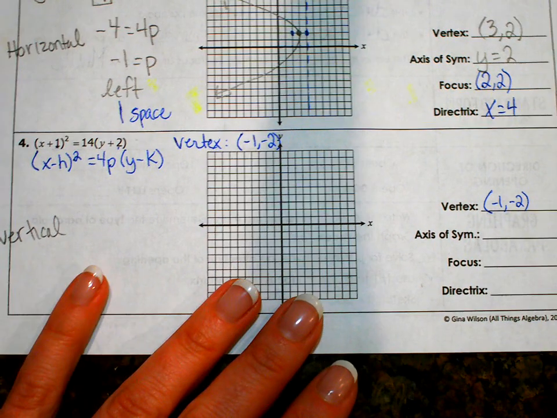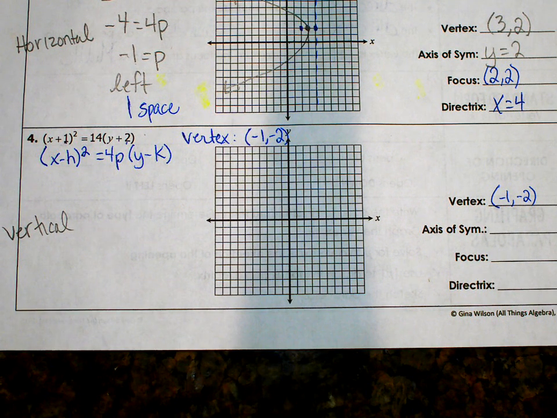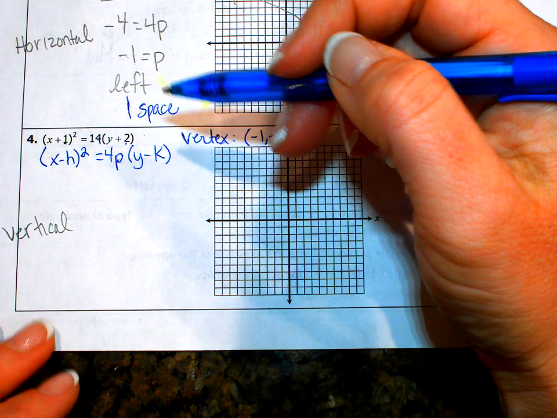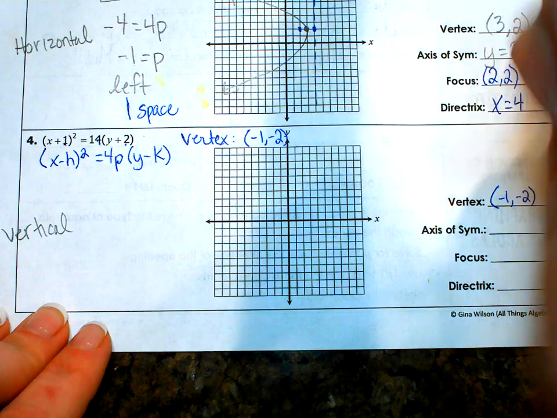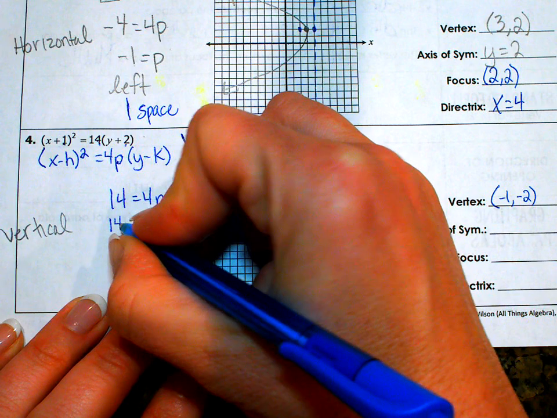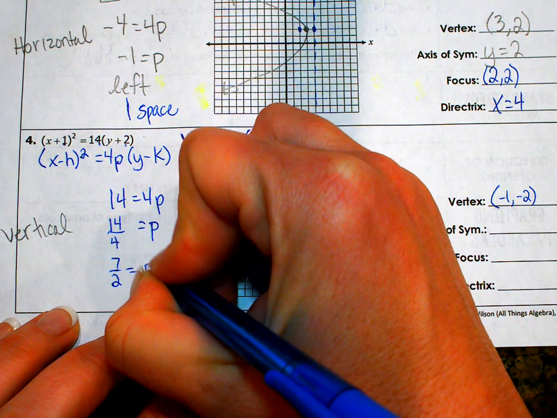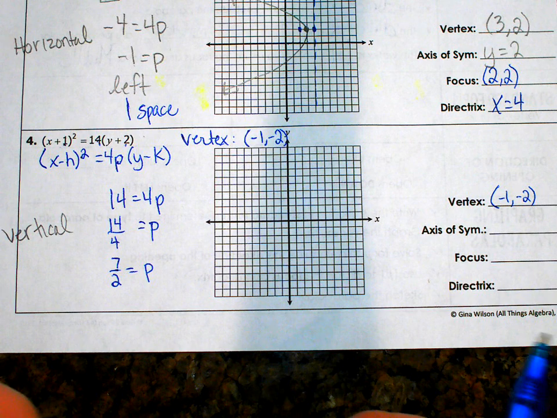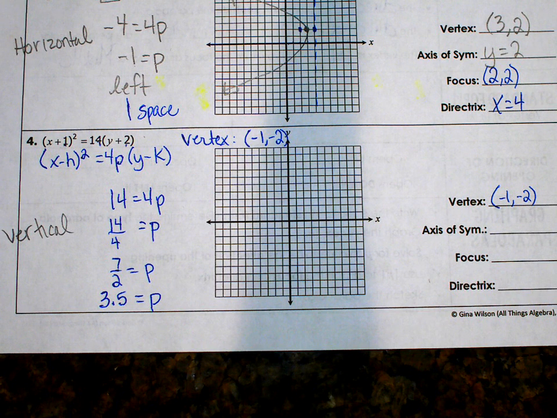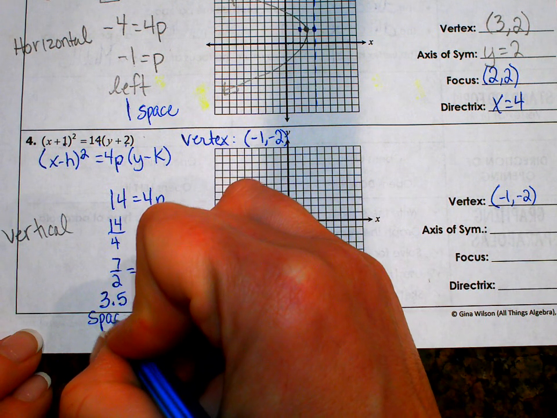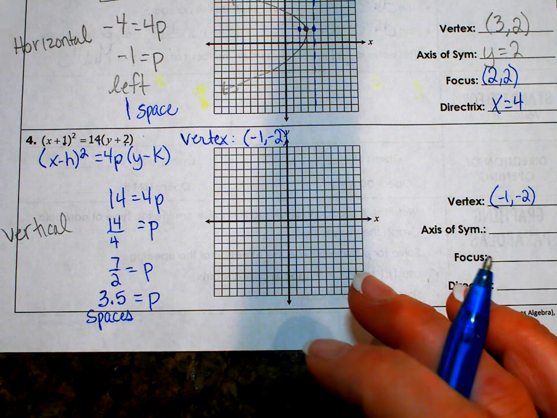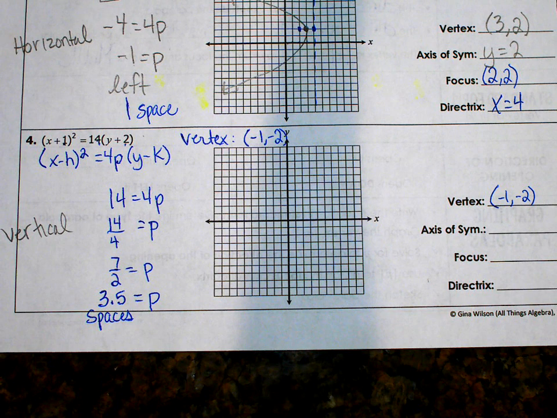All right, so then I have to do my P. Well, look, 14 and 4P, those are the pieces of information that I still need. I know h, I know k, I don't know P. So 14 equals 4P. 14 over 4, 7 halves. So that's 3.5. That means I'm going to have to move 3.5 spaces away from my vertex vertically to get my focus and my directrix. Okay, so now plot your vertex, please.